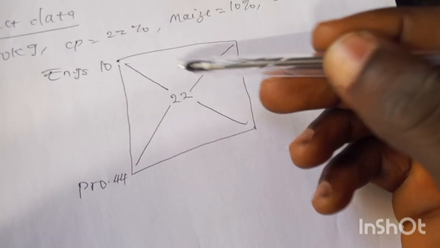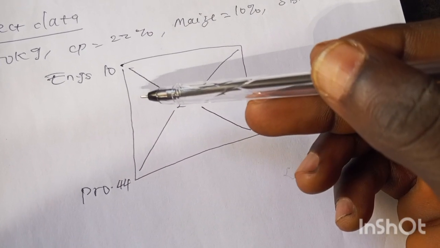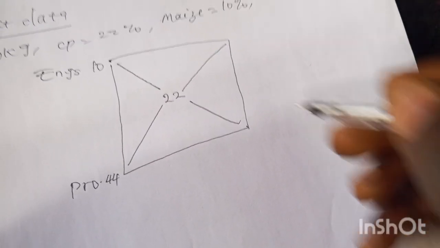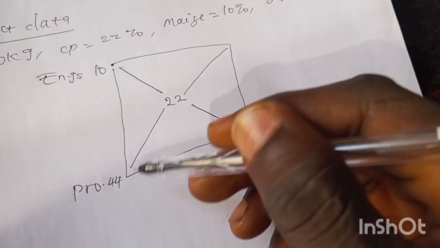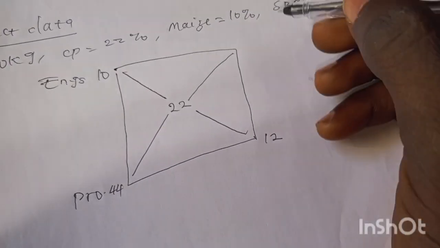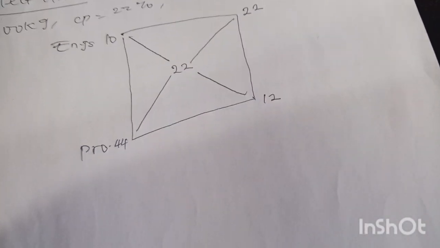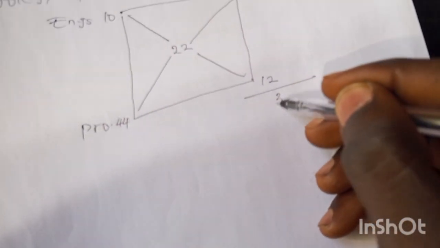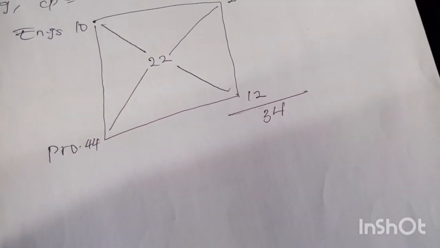Now, 22 minus 10 will give you 12. 44 minus 22 will give you 22. Hope you are getting it. Good. So when you add everything together, it will give us 34.